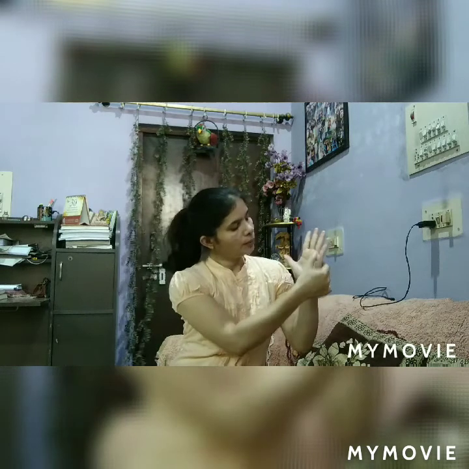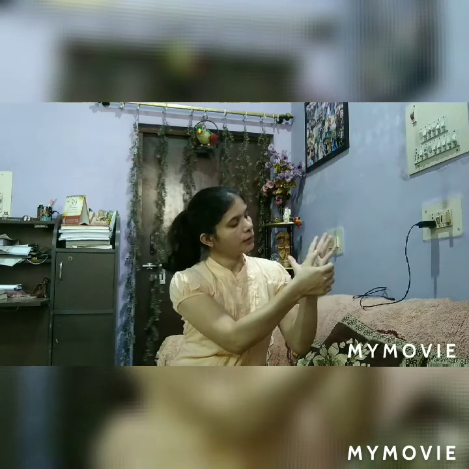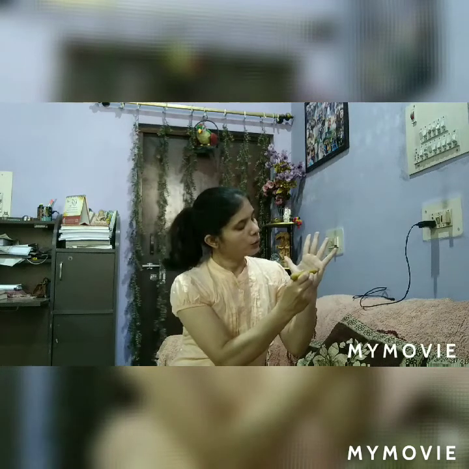After that, because it is the left hand, below the ring finger and the small one, the heart is located. The heart is located only in the left hand. Below the heart, the shoulder point is also located.